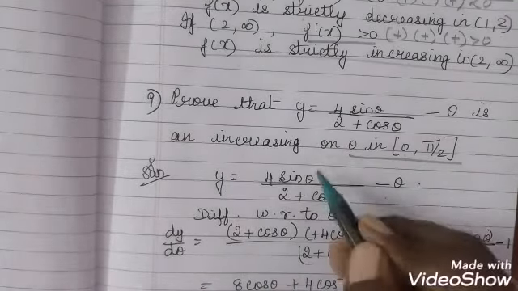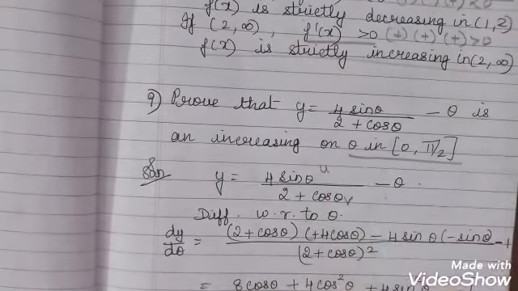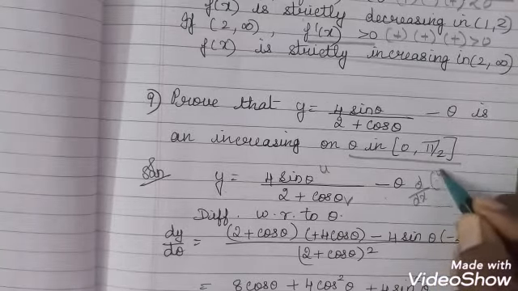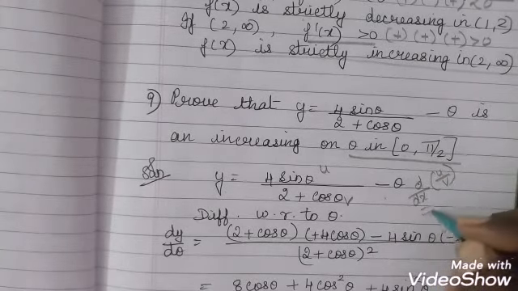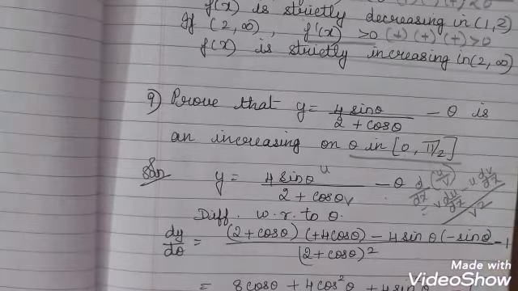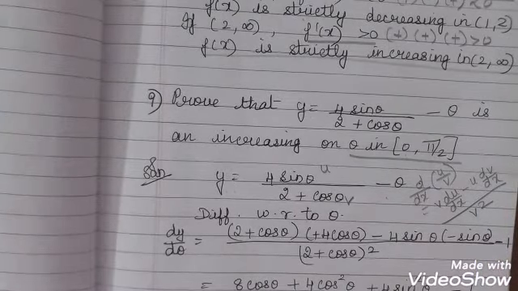Your first step, how will I differentiate it? I'll have to use the u by v formula. So what is your u by v formula? d by dx of u by v is equal to v into du by dx minus u into dv by dx divided by, what will I have here? It's nothing but v square. This is what you have here.